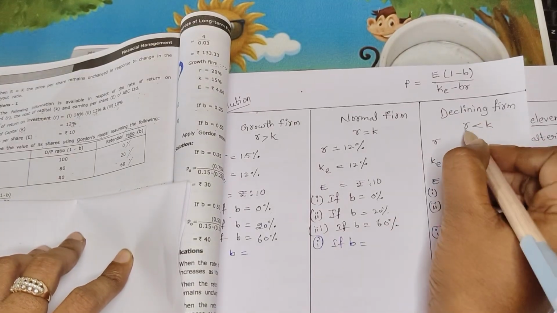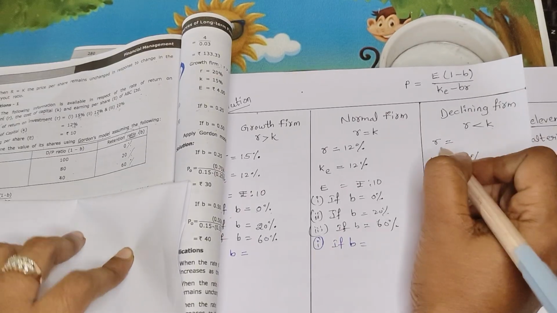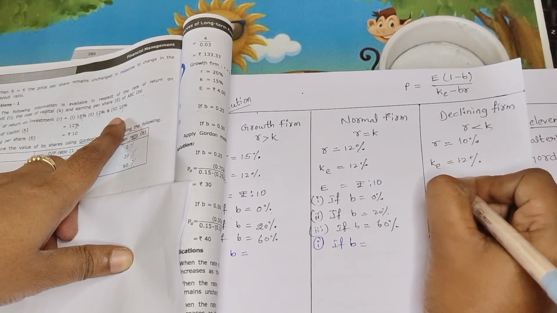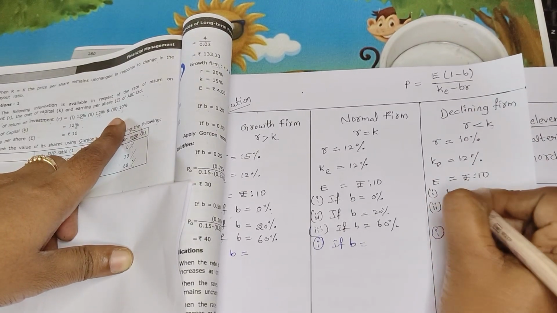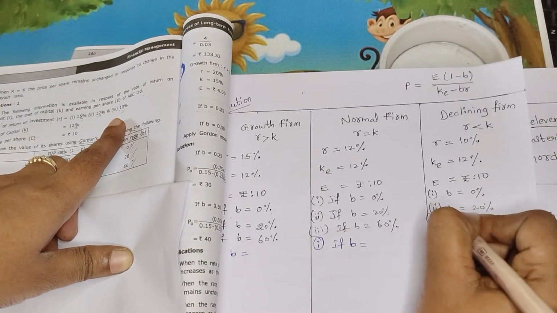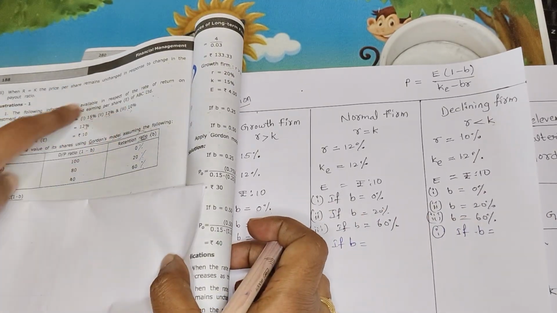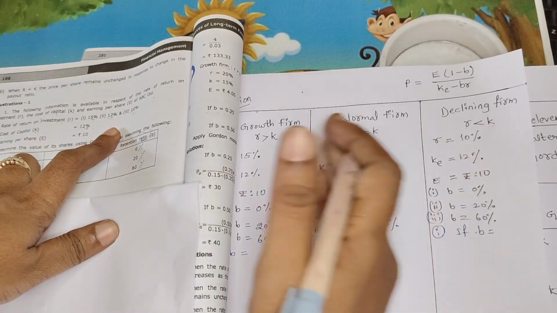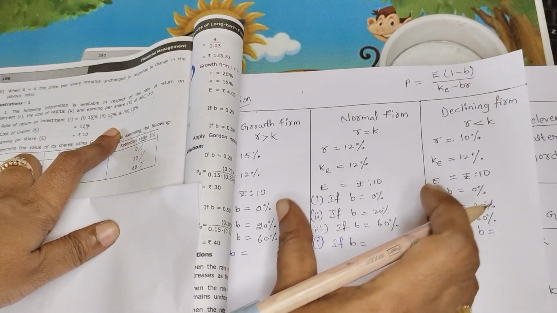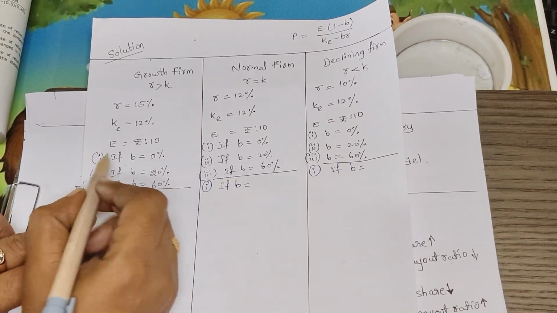So under declining form, R is less than KE. The R value is less than that of the KE value. Already we know the KE value is 12%. And what is the R value? 10%. R is less than that of KE. And E is equal to the same 10 rupees. B is equal to 0%, 20%, and the third one 60%. So these are the details given in the question. So if you have a question like this, you need to write all the details according to growth form, normal form, and declining form. If you write like this, it is easy to calculate price per share under Gordon's model. Okay, let's start.